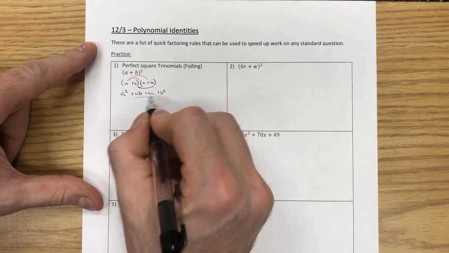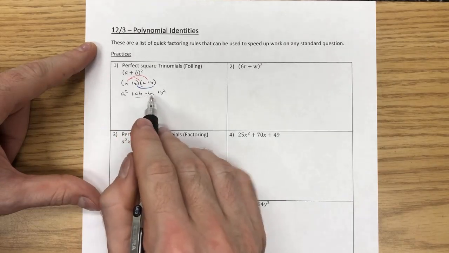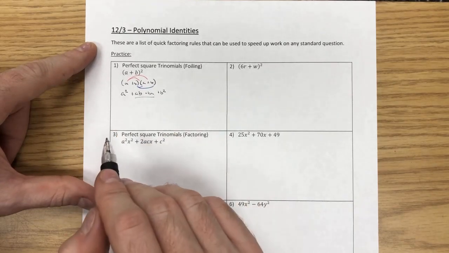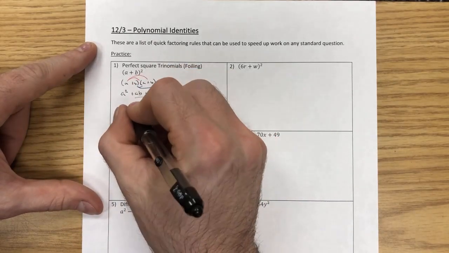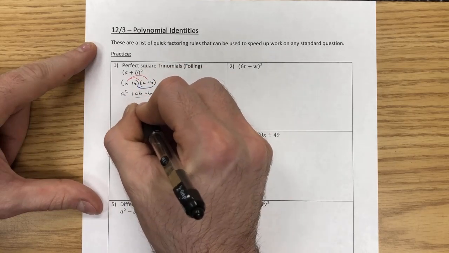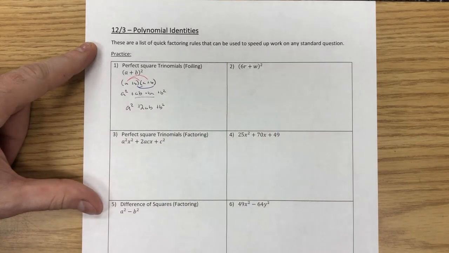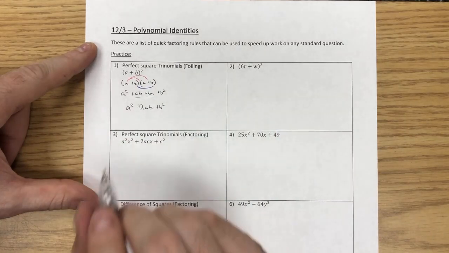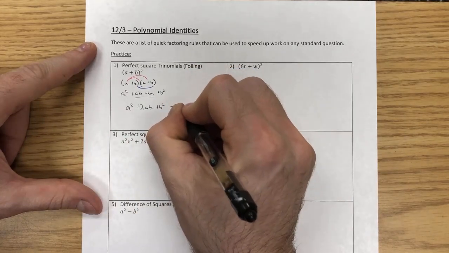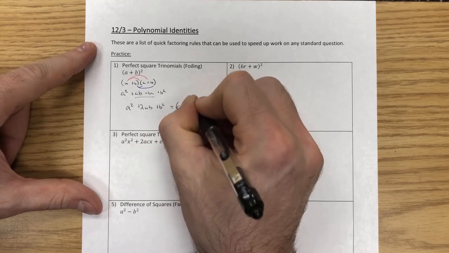Well, I notice the fact that these two middle terms, it's ab, and basically this is ab, it's just backwards. So I can combine those. There's two of them. So I have a squared plus 2ab plus b squared. And this is our first polynomial identity. It's a plus b squared.